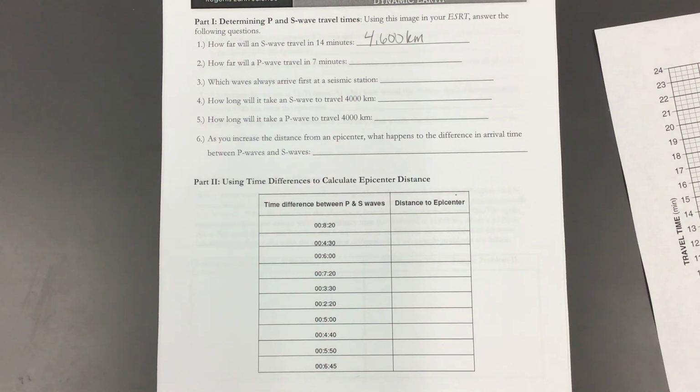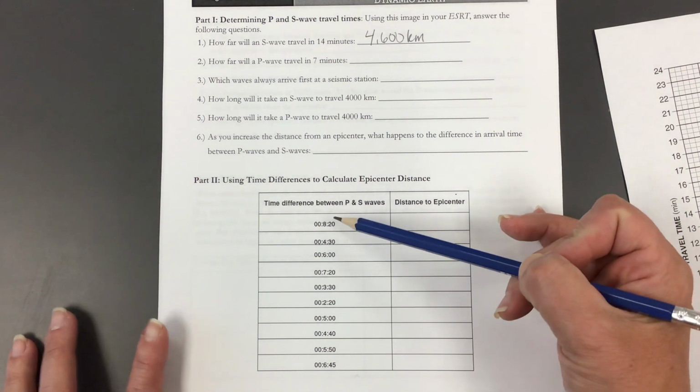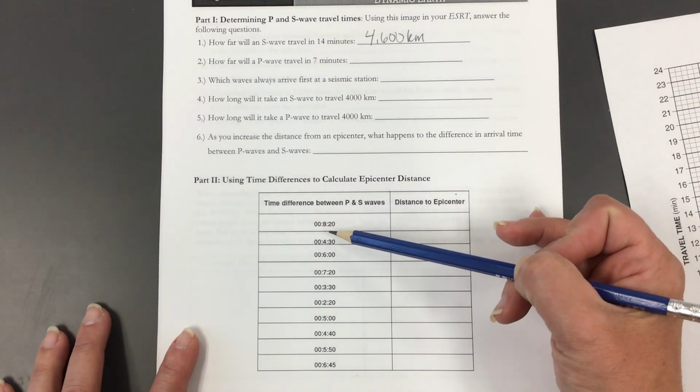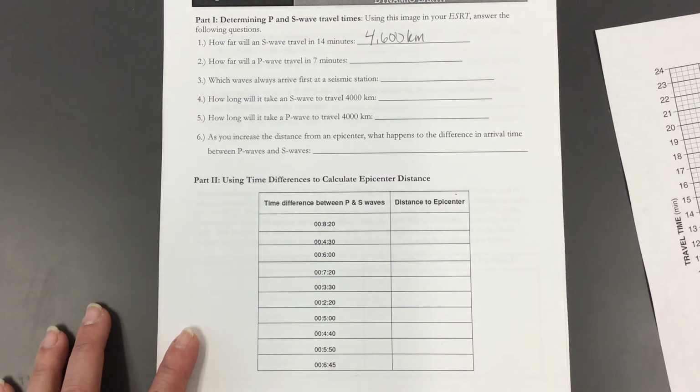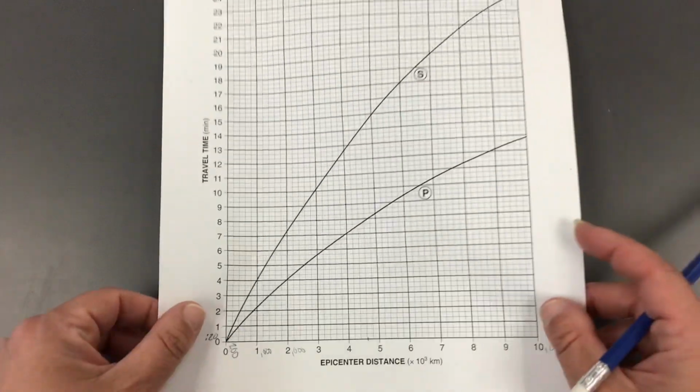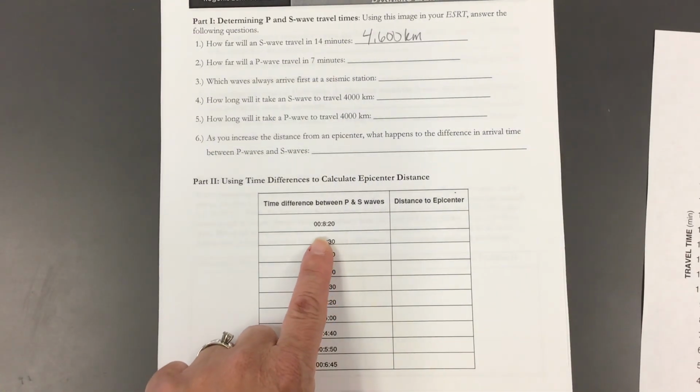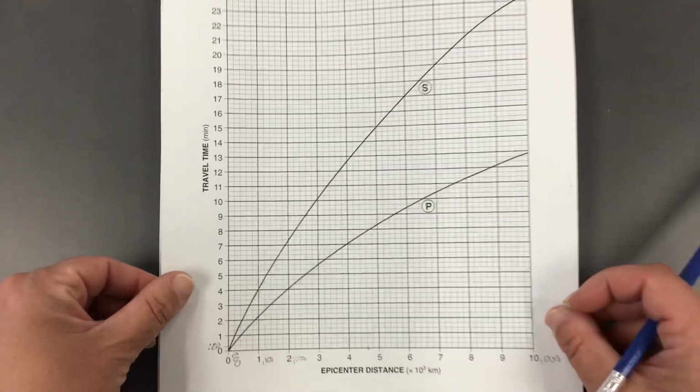Okay, in part 2, what you're going to be doing is, it says, using time differences to calculate epicenter distance. So if we know the difference in time between when the P wave and the S wave get to our location, we can figure out how far we are from the epicenter. So how do we do that? We're going to do this first one. It says 8 minutes and 20 seconds.